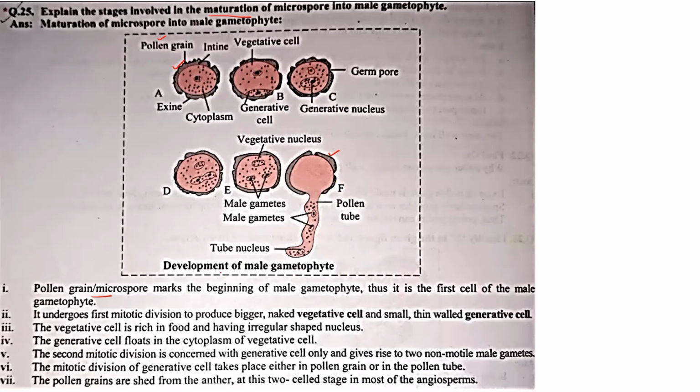Now remember, for the development of male gametophyte, we need two mitotic divisions. Now, in general, what is mitotic division? In mitotic division, a parent cell divides into two daughter cells where there is equal distribution of chromosomes. Thus, it is also known as equational division. Correct? Here, the first mitotic division is performed by the pollen grain.